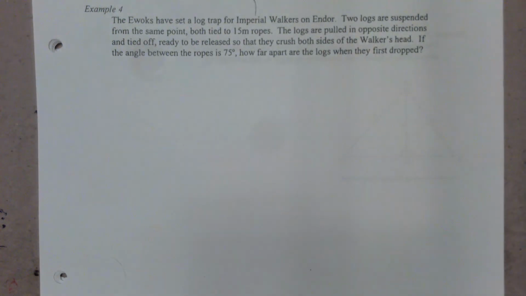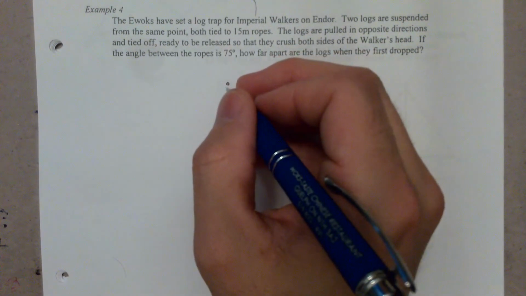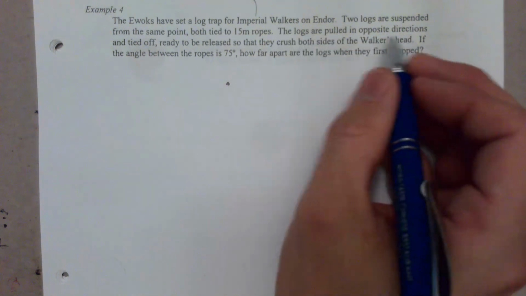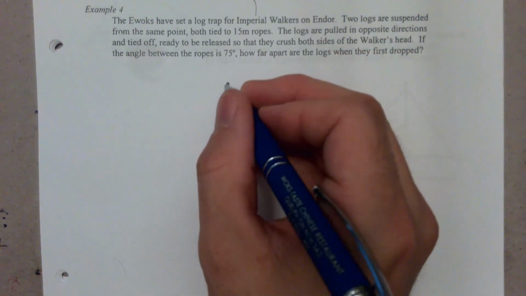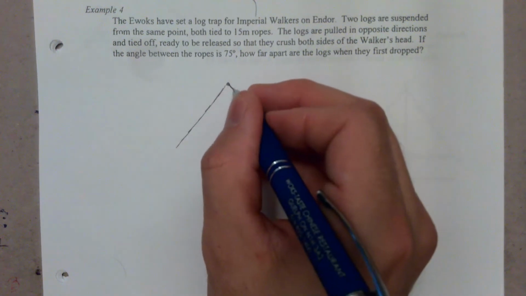The diagram on this one's maybe not as intuitive as the others. The Ewoks have set a log trap for Imperial walkers on Endor. We don't need to know what any of that is. Two logs are suspended from the same point, both tied to 15-meter ropes, and the logs are pulled in opposite directions and tied off, ready to be released so that they crush both sides of the walker's head.